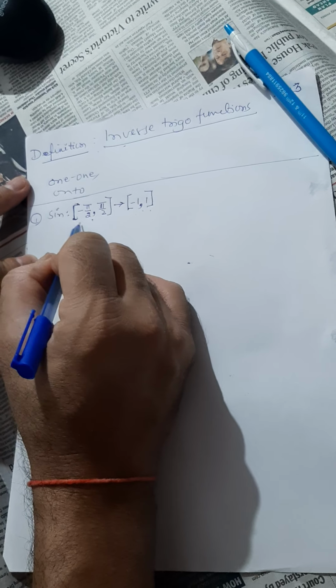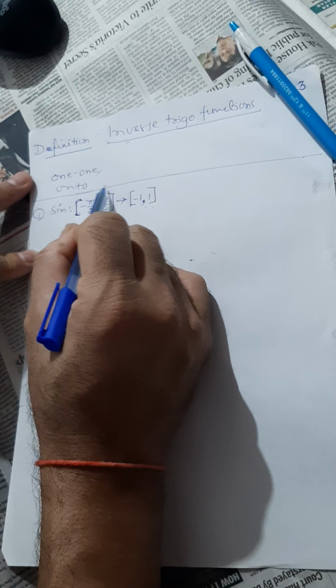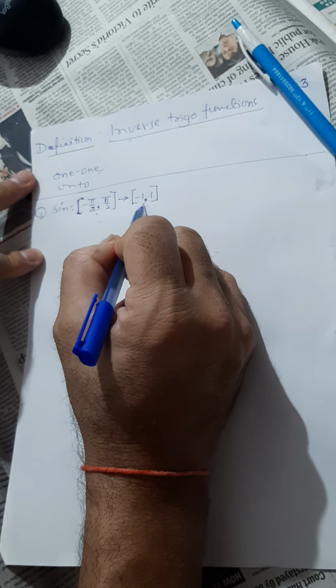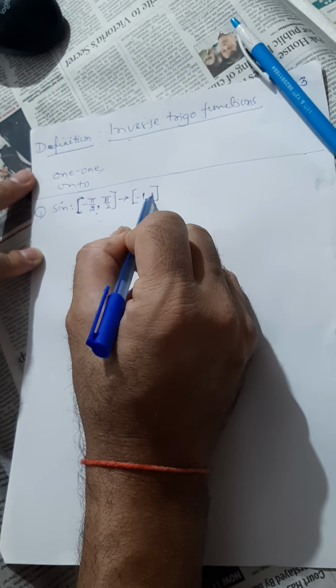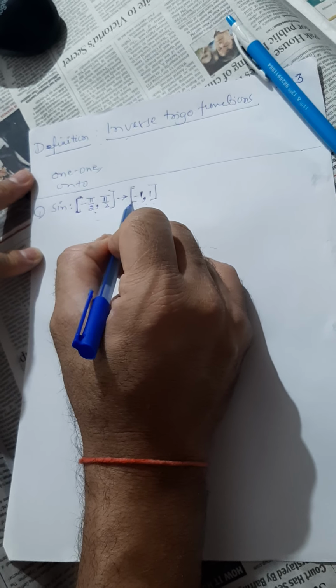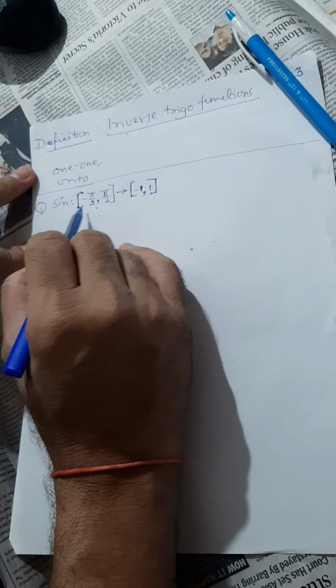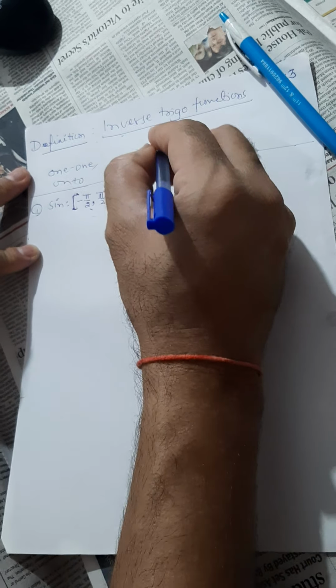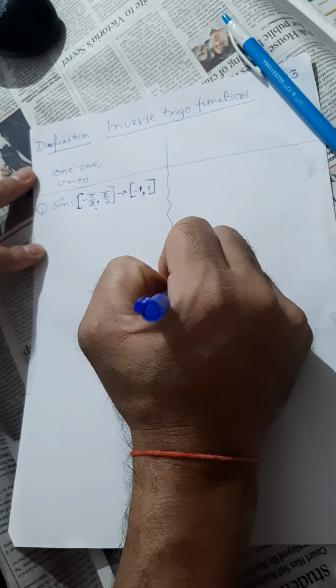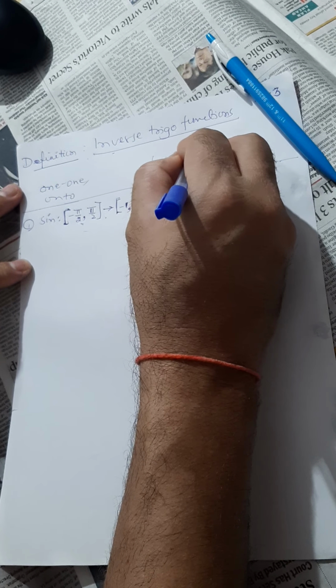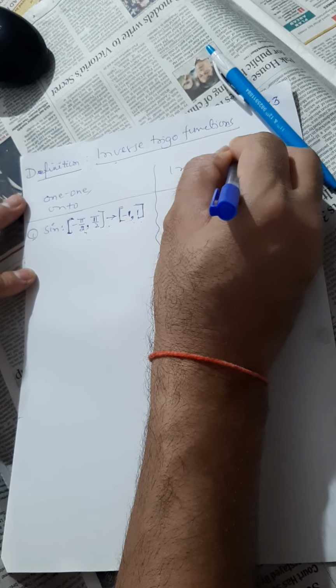This is sometimes called the principal, main branch or principal branch. Why have we changed the codomain? Which is obvious, because if you want to make it onto, range equals codomain, you need to replace it. So once we take from this to this, it has an inverse. So here I'll write the inverse trigo function.